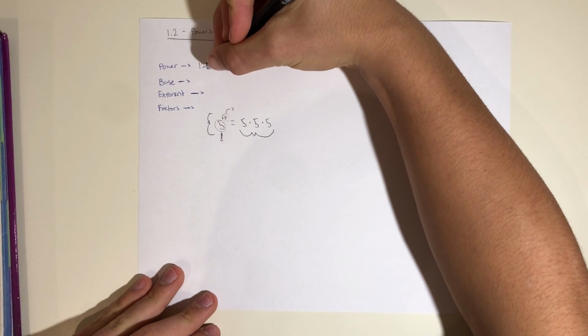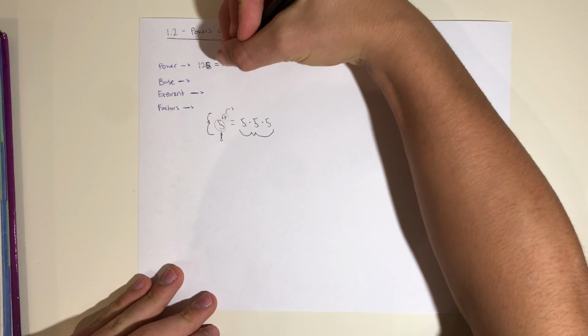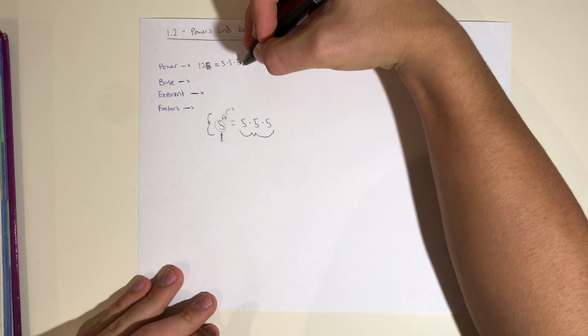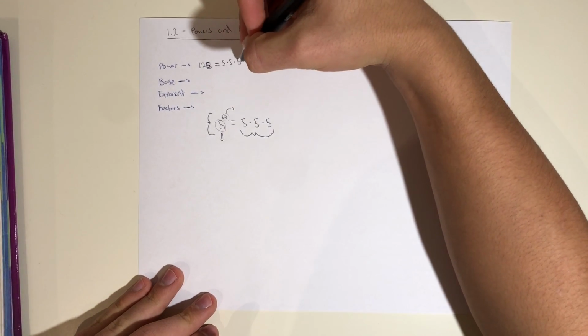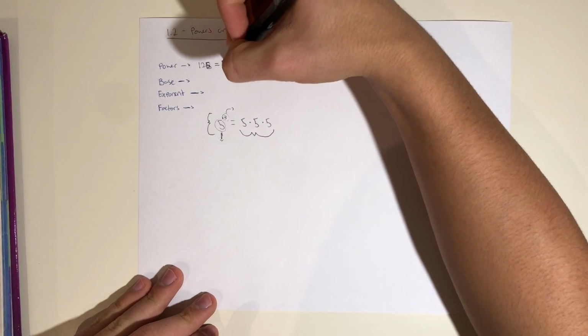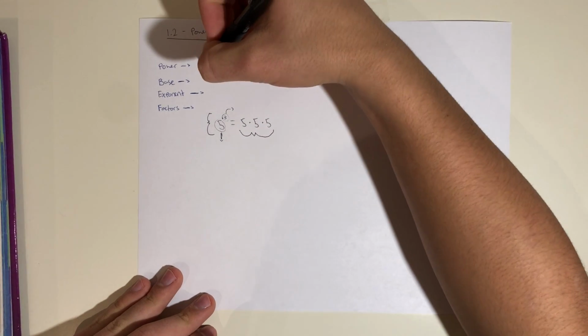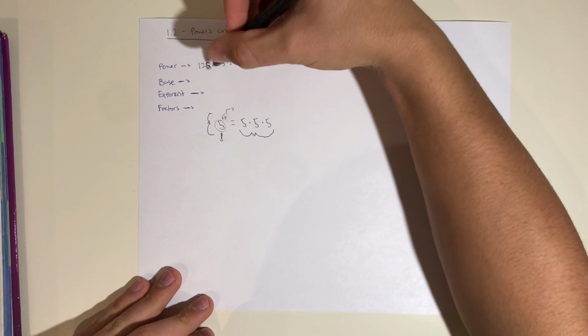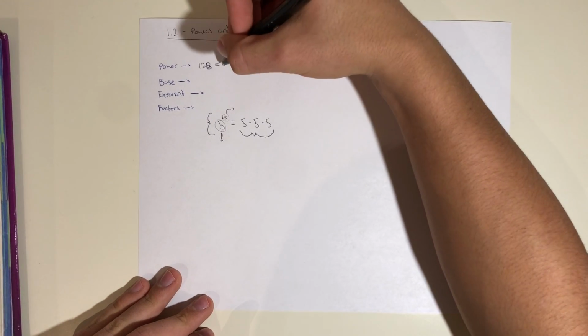125 equals 5 times 5 times 5. Here, the 5s are multiplied. 5 is multiplied by 5 to get 125. 125 is a power because it is the result of the repeated multiplication of the same number.